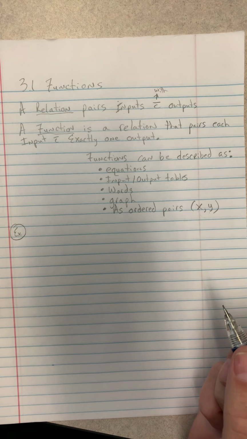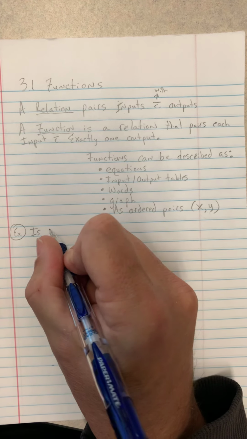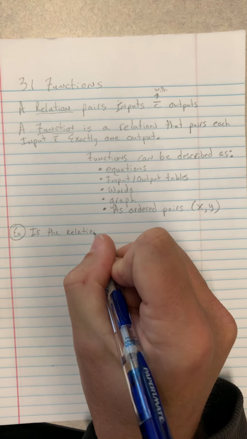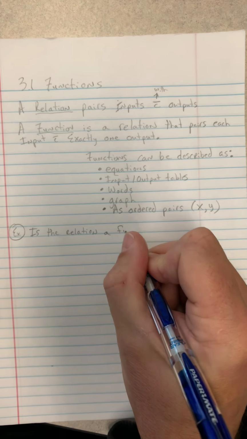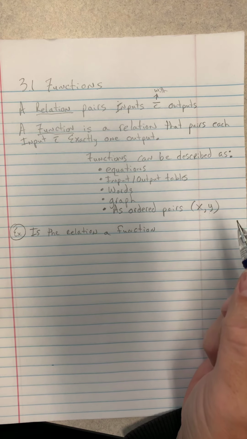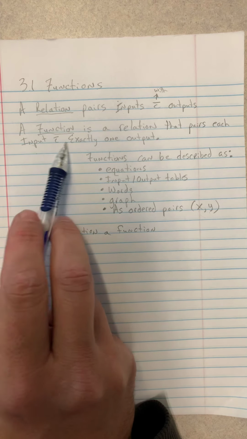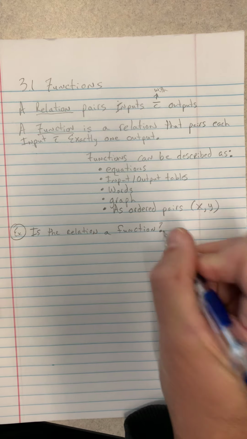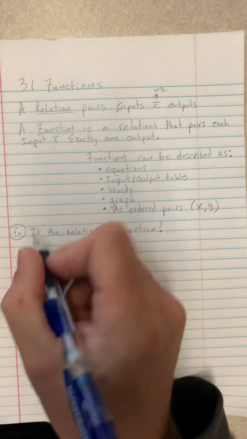The main thing we're going to do when we plug through these is determine: is the relation, the pairing of the inputs and the outputs, a function? Do those pairings of inputs and outputs, does every input have exactly one output? If it does, that's what's going to make it a function. Here's what this looks like. We'll call this letter A. There's going to be a few of these.